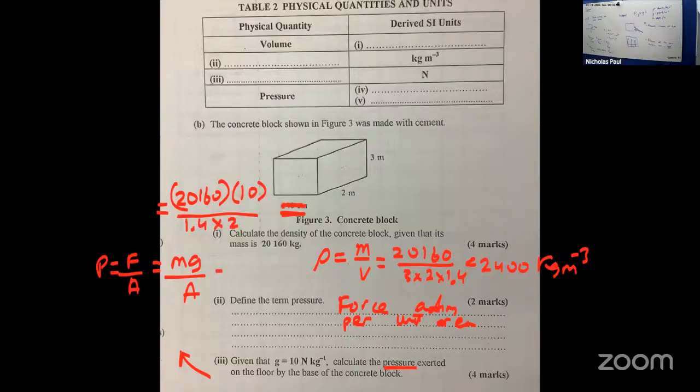The answer I got is 72,000. Check it back: 20160 by 10 all over 2 by 1.4. Weight over area.